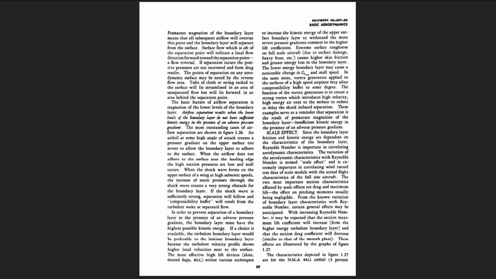Extreme surface roughness on full-scale aircraft, due to surface damage, heavy frost, etc., causes higher skin friction and greater energy loss in the boundary layer. The lower energy boundary layer may cause a noticeable change in uppercase CL max and stall speed. In the same sense, vortex generators applied to the surfaces of a high-speed airplane may allay compressibility buffet to some degree. The function of the vortex generators is to create a strong vortex which introduces high-velocity, high-energy air next to the surface to reduce or delay the shock-induced separation.